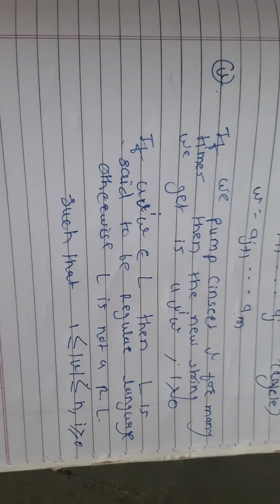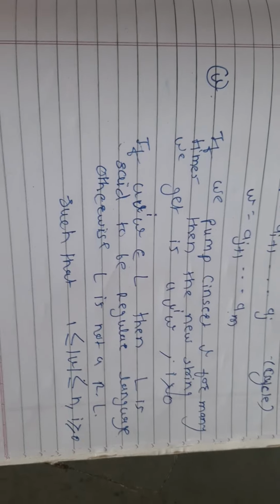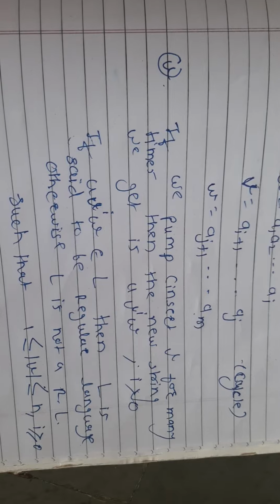So this way the pumping lemma theorem recognizes whether the given language is regular or not. So this is useful for recognizing languages.